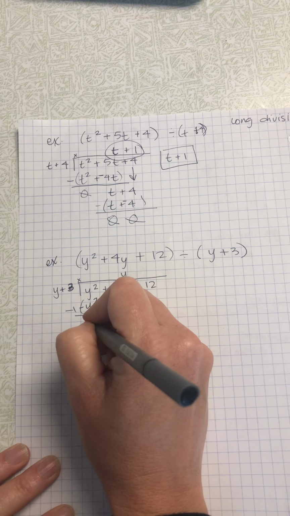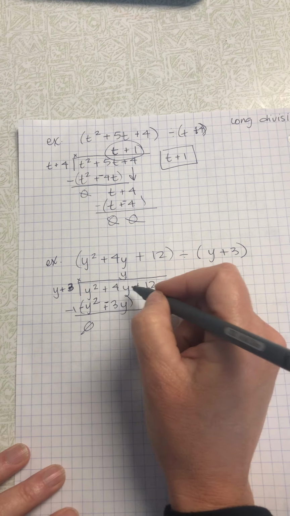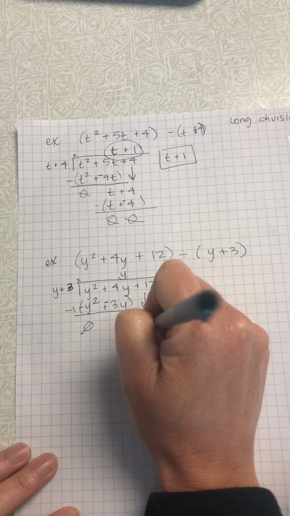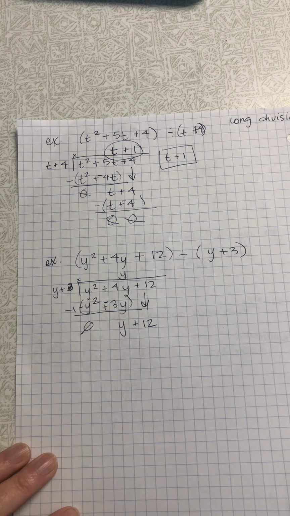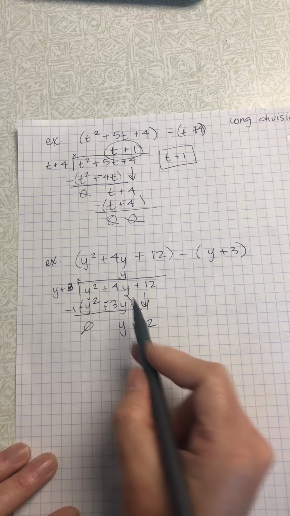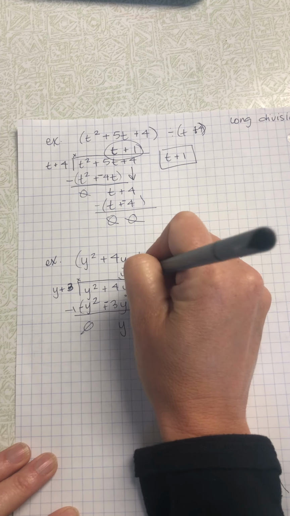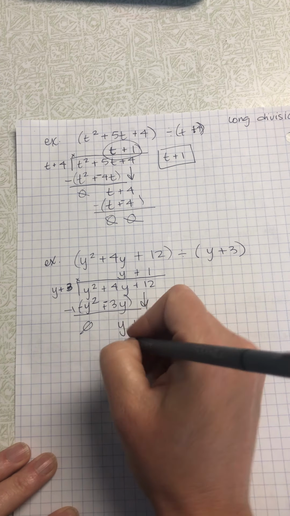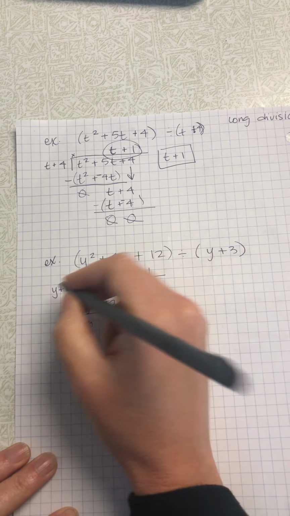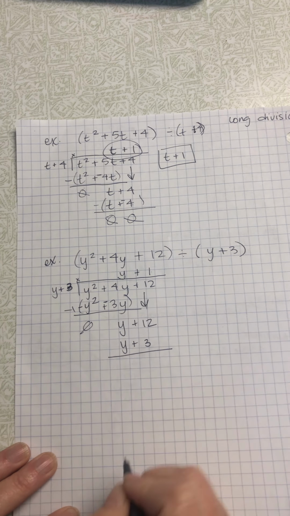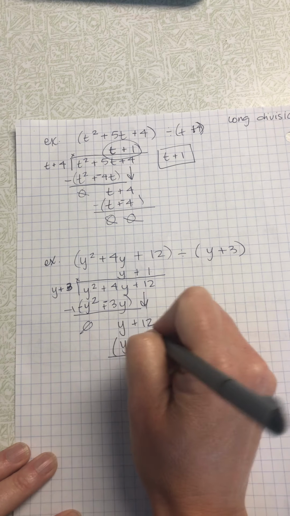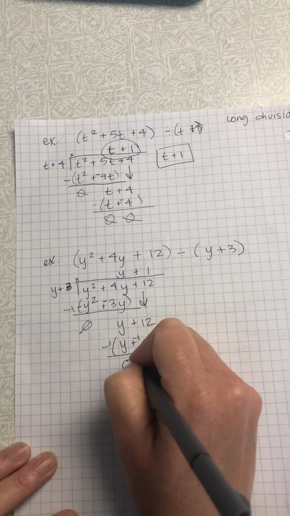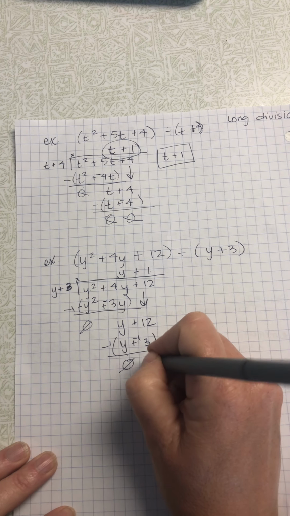Y squared minus y squared, no y squareds. 4y minus 3y equals just 1y. And then I bring down what's left, which is a positive 12. Again, focusing on the first term, y times what gives me a y? A 1. So that goes in the number column with no variables. 1 times y equals y. 1 times 3 equals 3. Signs stay the same. So now I subtract. Now they'll change. Y minus y is no y's. 12 minus 3 equals 9.